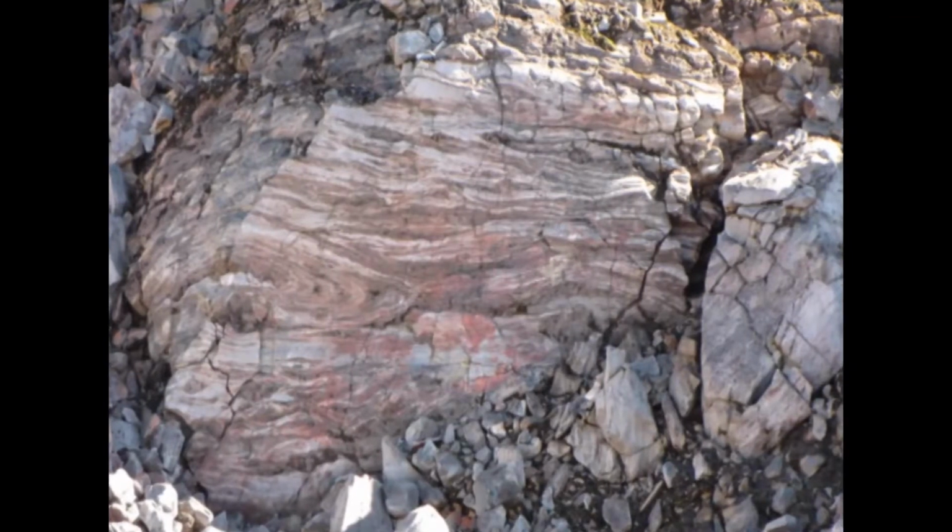In the field, we can distinguish the granulites from the pyroxene Hornfels facies. Pyroxene Hornfels facies are usually associated with intrusive rock.